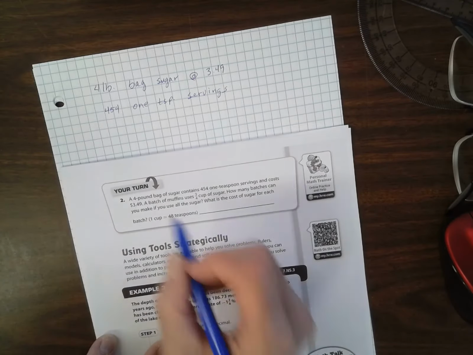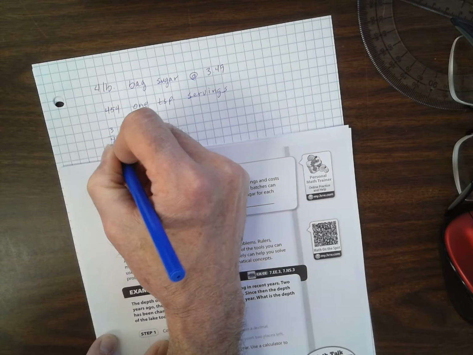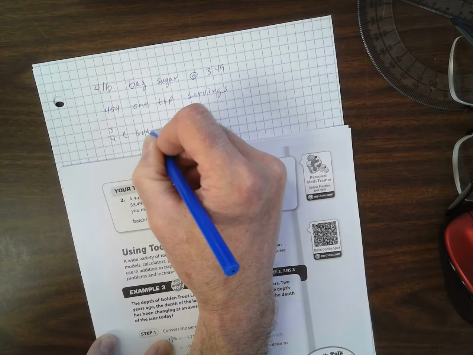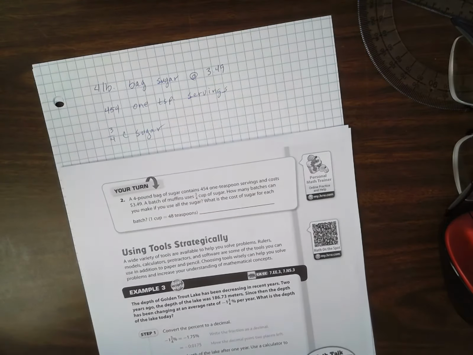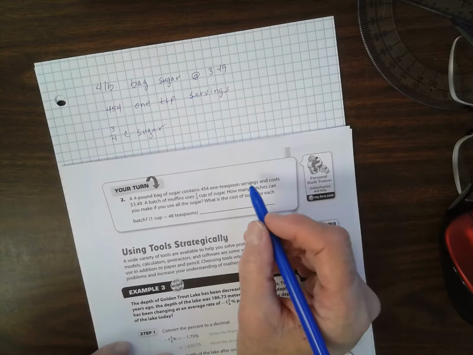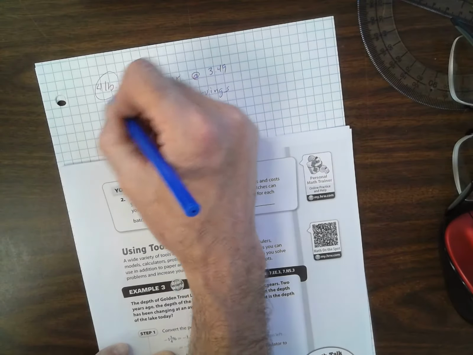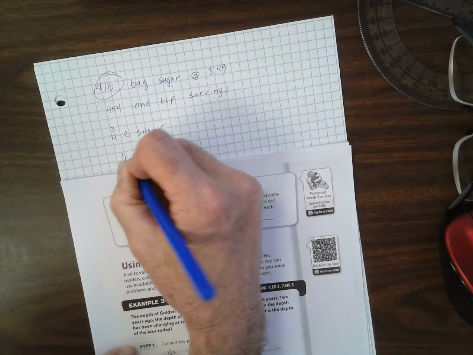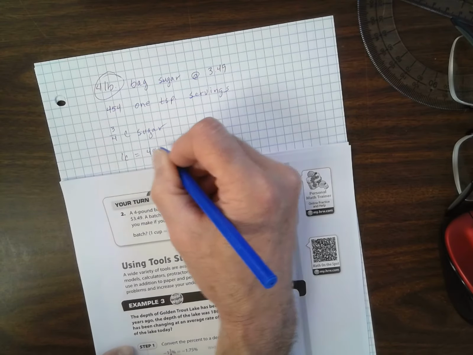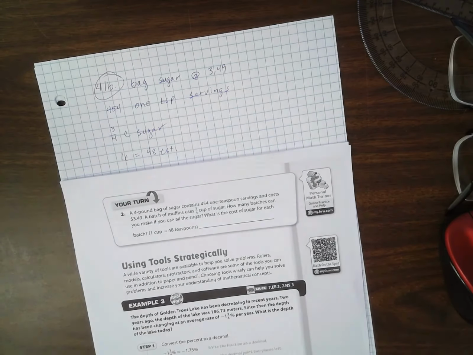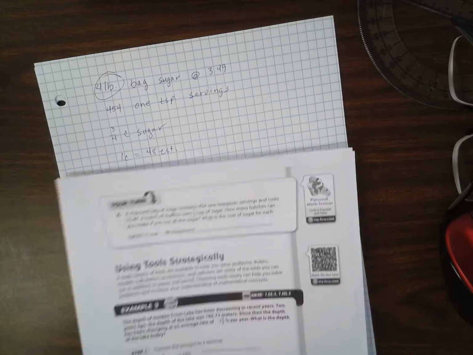Now, a batch of muffins calls for 3/4 of a cup of sugar. So we want to know how many batches we can make if we use all of the sugar. So all 4 pounds. Now they give us a hint here. 1 cup equals 48 teaspoons. So this is the information we're given.